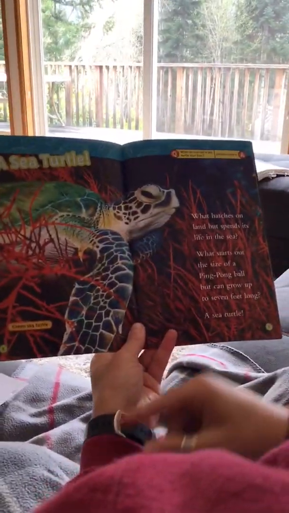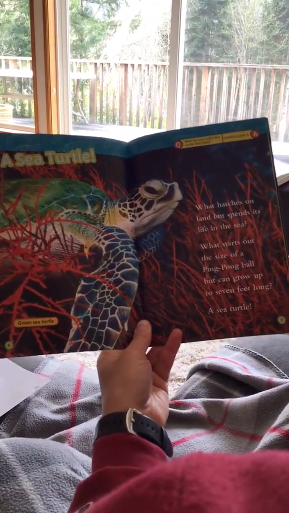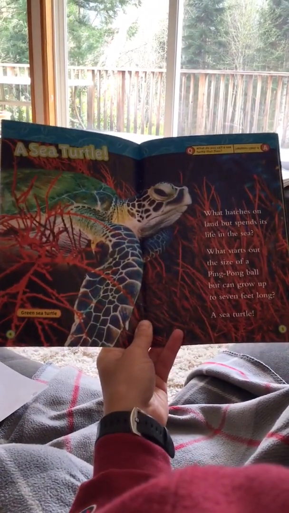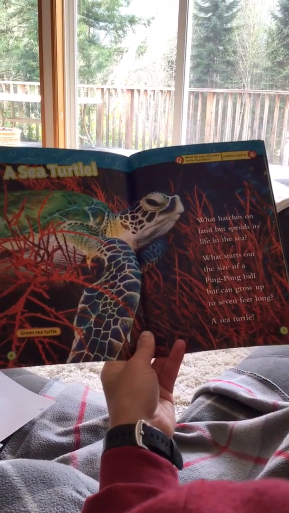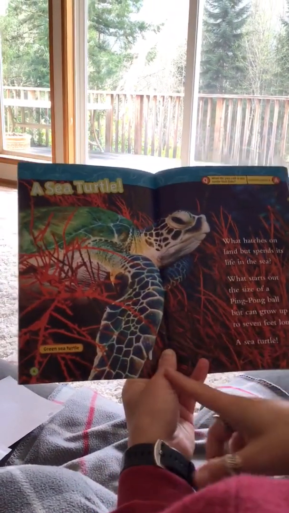A sea turtle. What hatches on land but spends its life in the sea? What starts out the size of a ping pong ball but can grow up to 7 feet long? A sea turtle. So this is a green sea turtle.